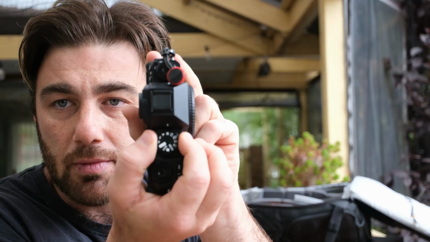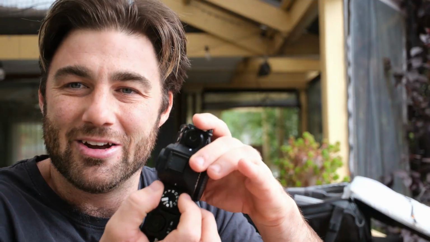I shoot in full manual. I use my autofocus, obviously, but I like to have it in M up the top of my dial. And that's because I like to be in control of my photo. I don't want the camera to decide what's best for me. I want to know what's best for me and then take the photo accordingly. And that leads into my second tip. That is, know your subject.